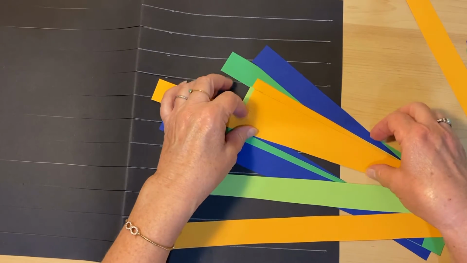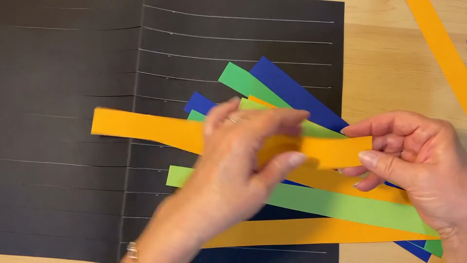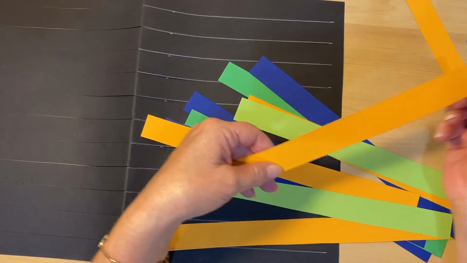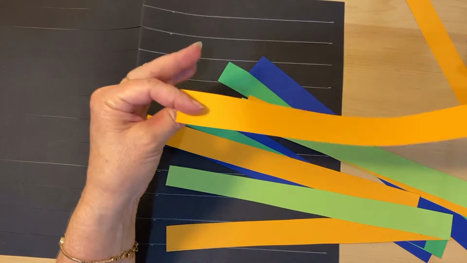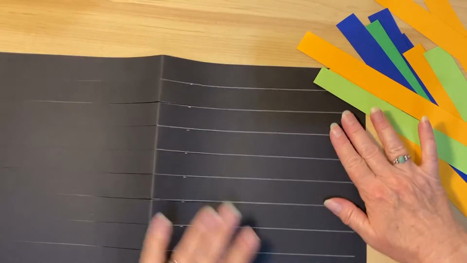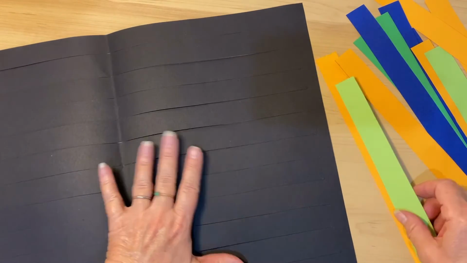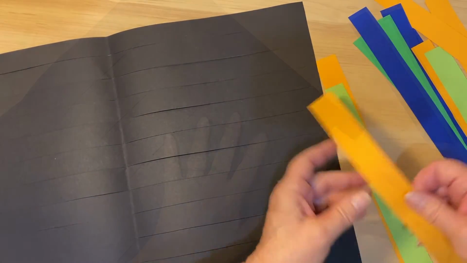Now that my weft strips are all cut, I want to make sure that any pencil marks that are showing on the ones that I marked are face down. And that goes especially for my loom. I want to work on this side so that none of the pencil shows. And now I can start weaving.